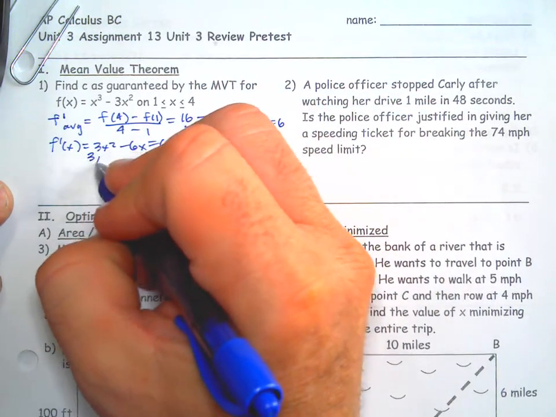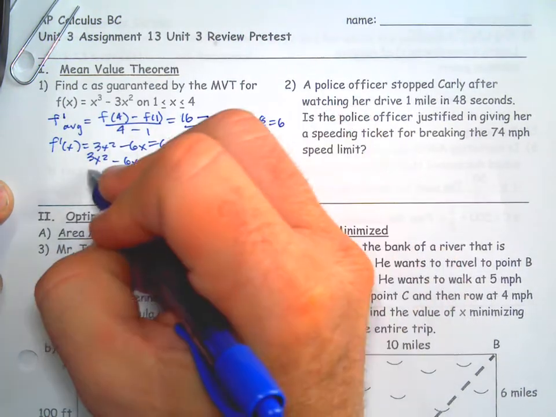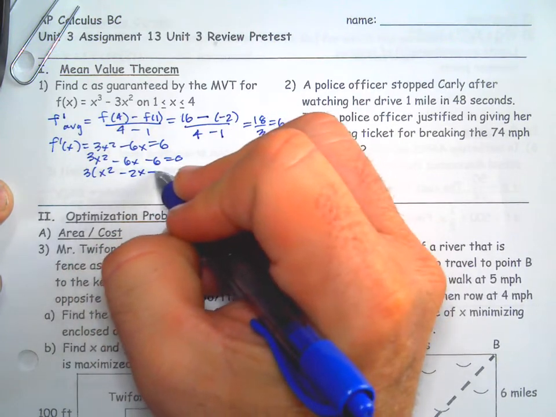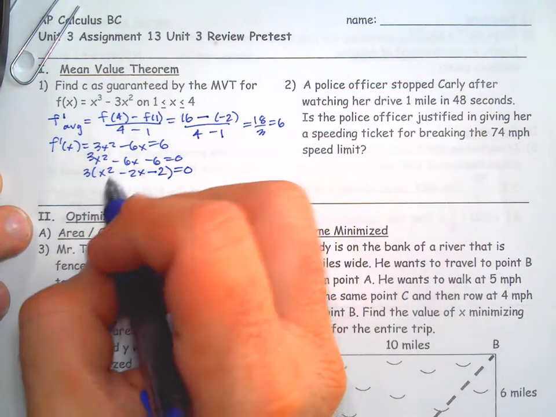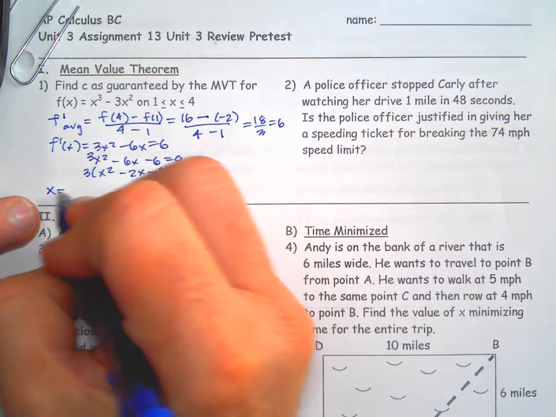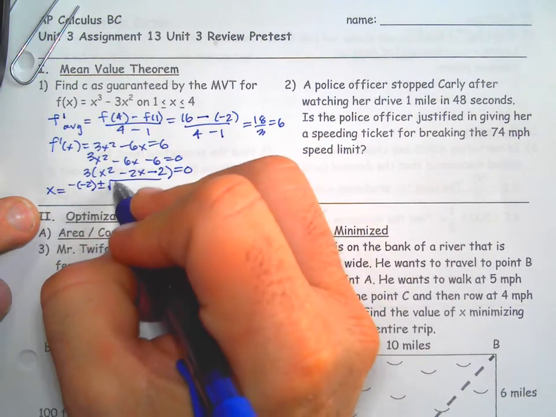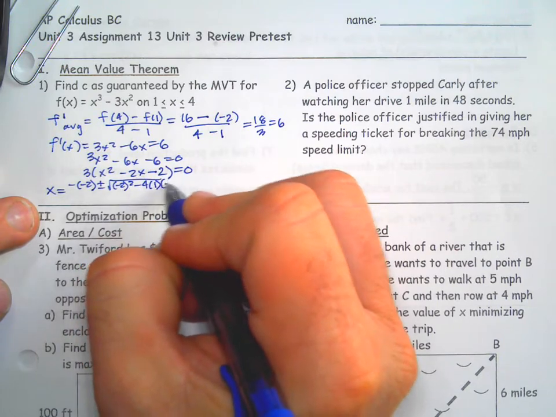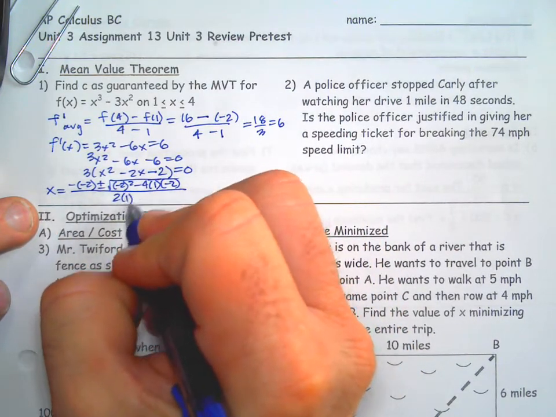So move everything to one side. 3x squared minus 6x minus 6 equals 0. Factor 3 out. X squared minus 2x minus 2. Not a very nice answer. X equals negative b plus or minus the square root of b squared minus 4ac all over 2a.